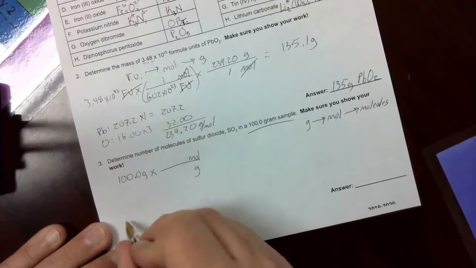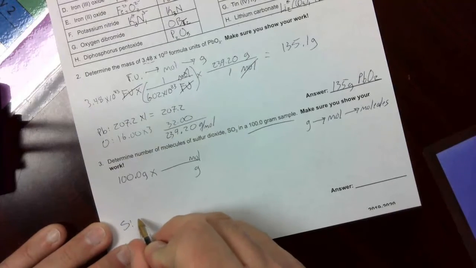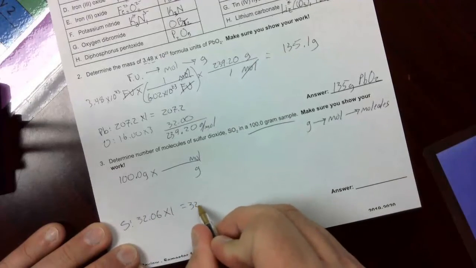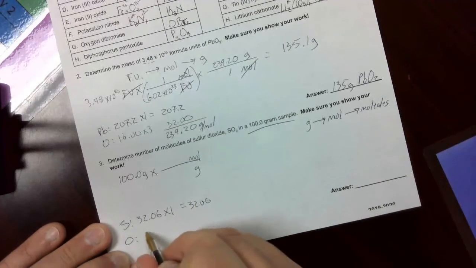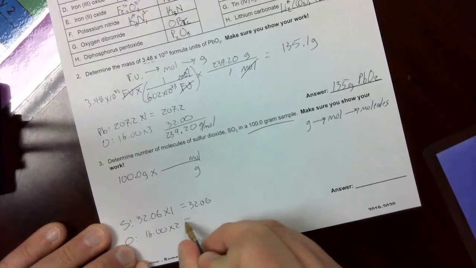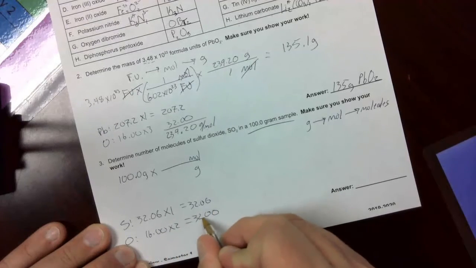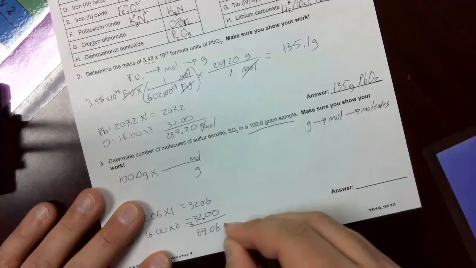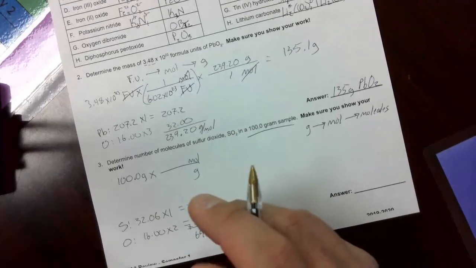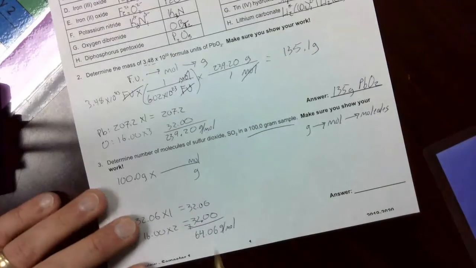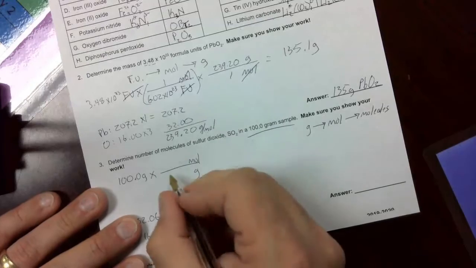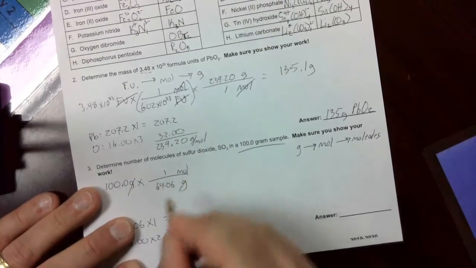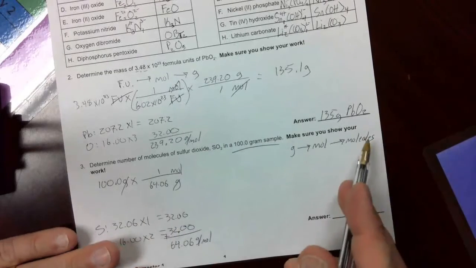Just like up here, we had to do a side problem. Sulfur is 32.06 on the periodic table. Times 1 for the subscript leaves us 32.06. Oxygen is 16.00 times 2 equals 32.00. Add those together, and we get 64.06 grams per mole. And that is what we're going to plug in here now. 64.06 goes with grams. 1 goes with mole. That'll allow us to cancel out grams, but we haven't finished. We've still got to go to molecules.